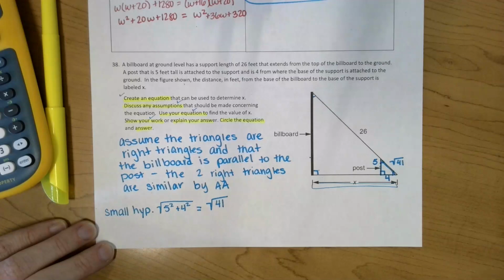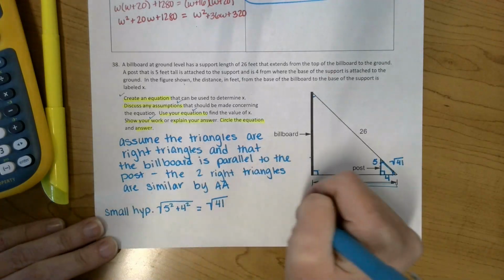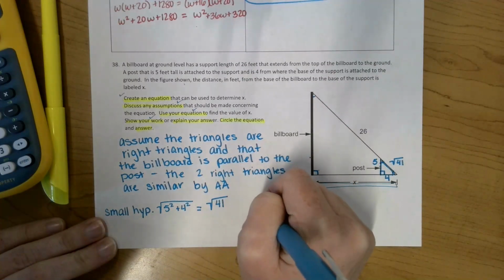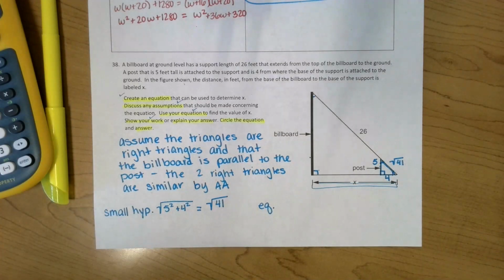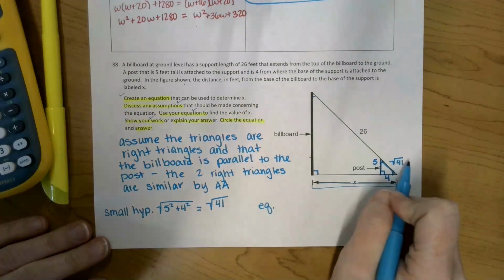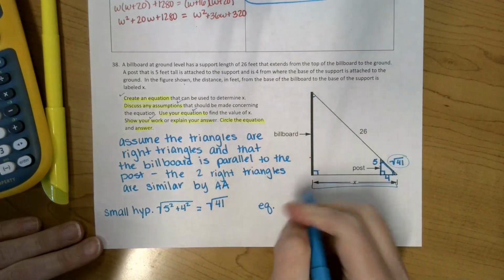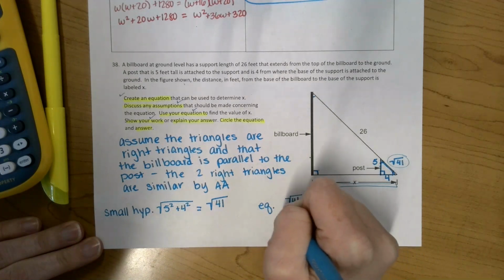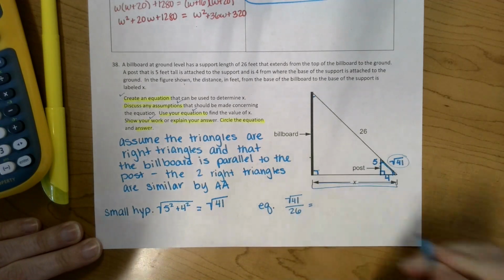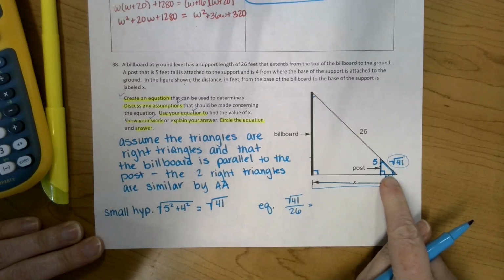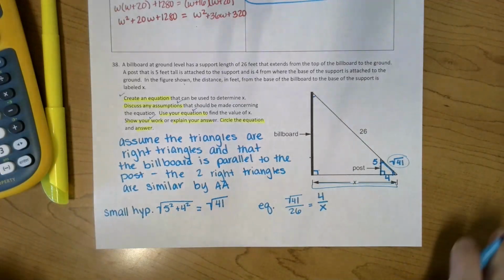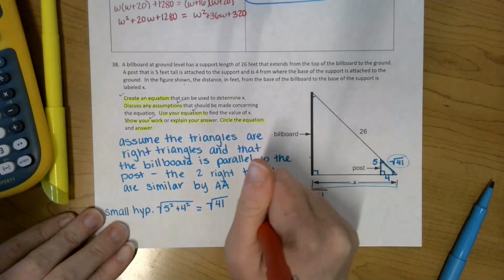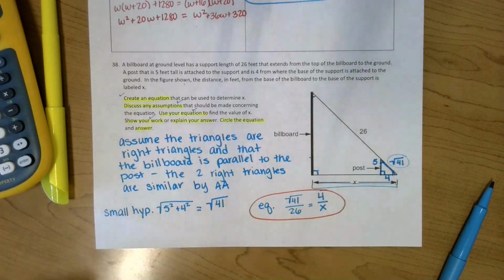Now I can set up a proportion, which is going to be my equation. Okay, my equation should be, let's do the small triangle over the large triangle. So we have square root 41 over 26 is equal to 4 over x. We put our corresponding sides over each other. Okay, I'm going to circle my equation. We can use that to solve for x.